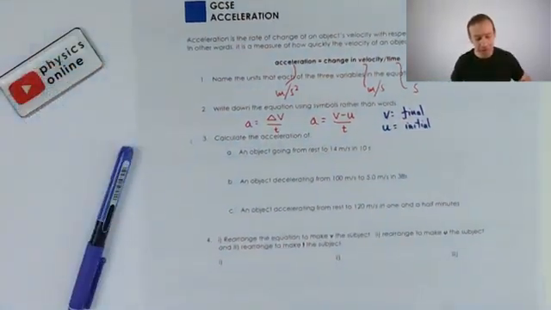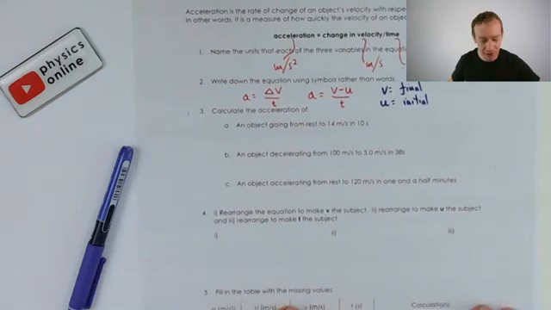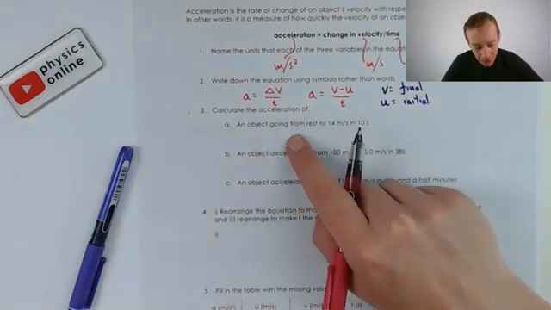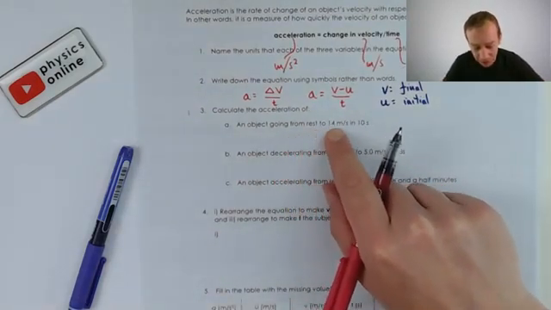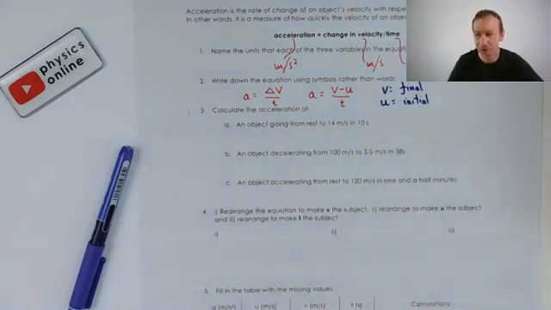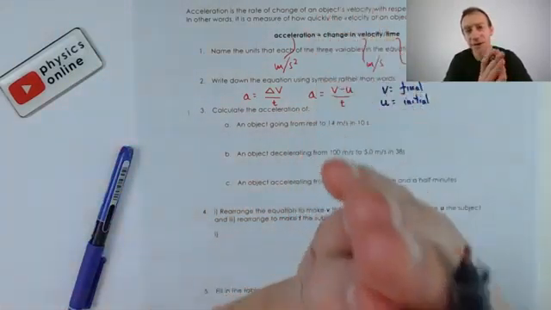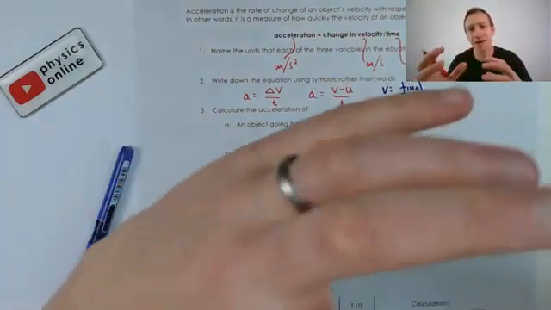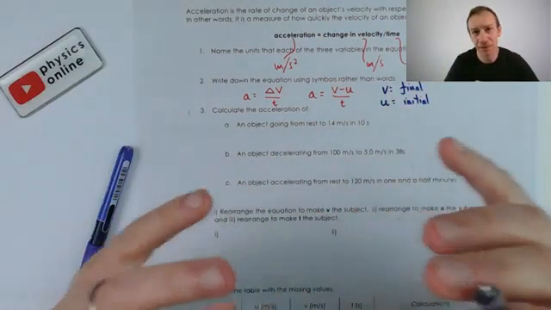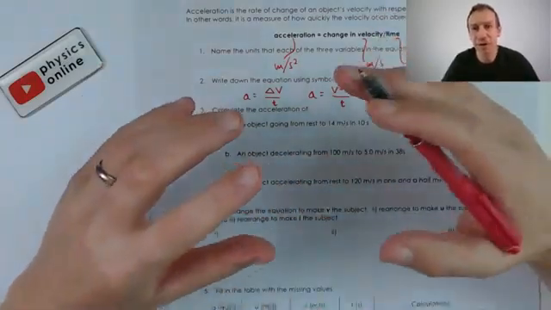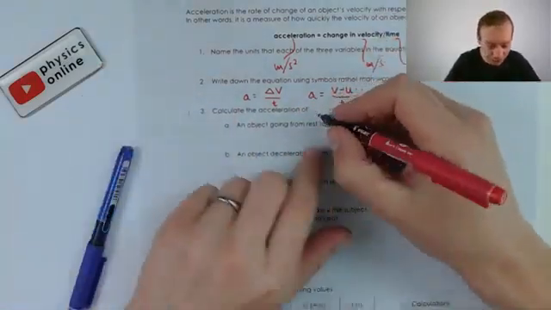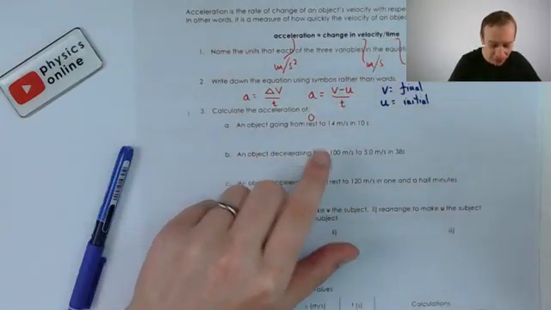So let's use this equation to calculate the acceleration of an object going from rest to 14 meters per second in 10 seconds. A lot of the time you'll have questions where something is starting static, or it ends at rest, and therefore we often have 0 meters per second, even though it's not given to you as a number in the question. So rest just means 0 meters per second.